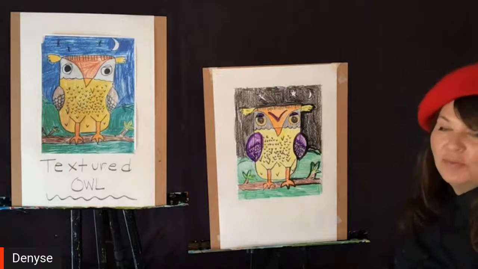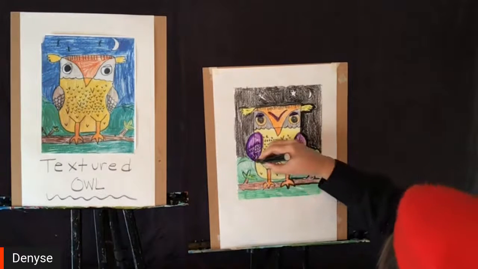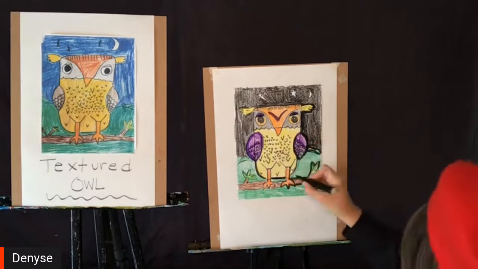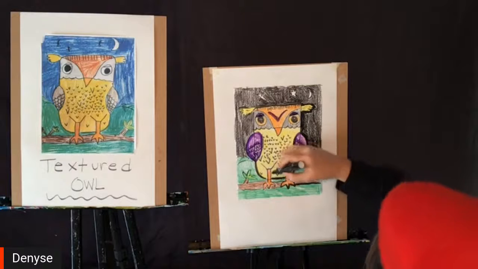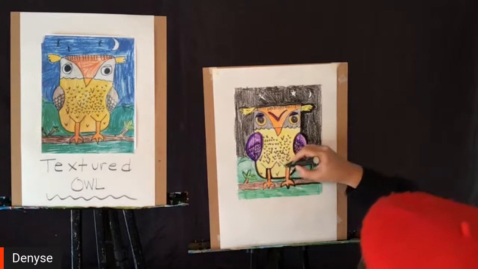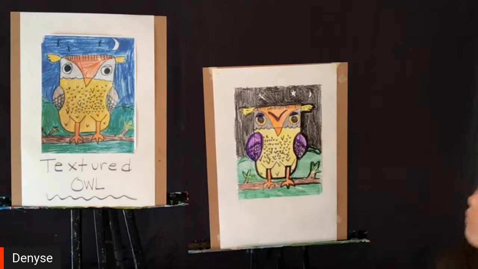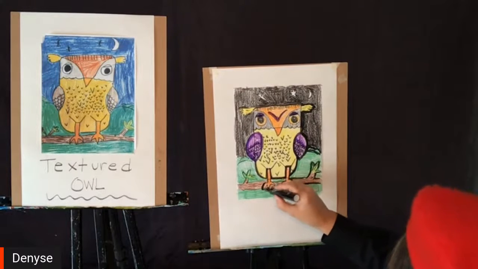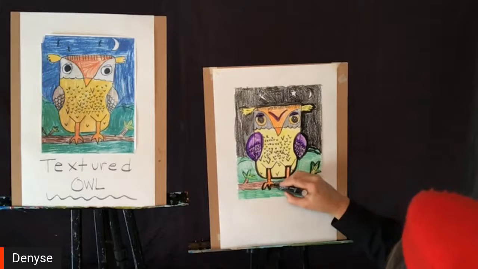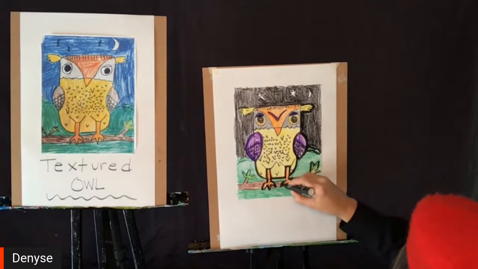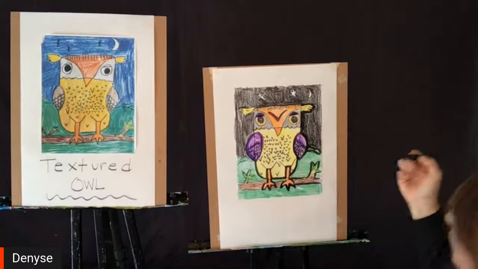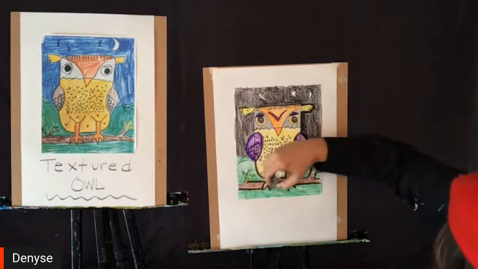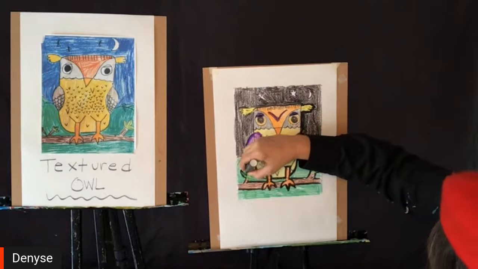I'm going to finish outlining in black. I just wanted to show you the black really makes it pop. So I'm going to finish outlining with black. Cover up anywhere I went out of the lines. Just makes it stand out. His feet, those claws. Let's finish the tree that he's standing on with the leaves.